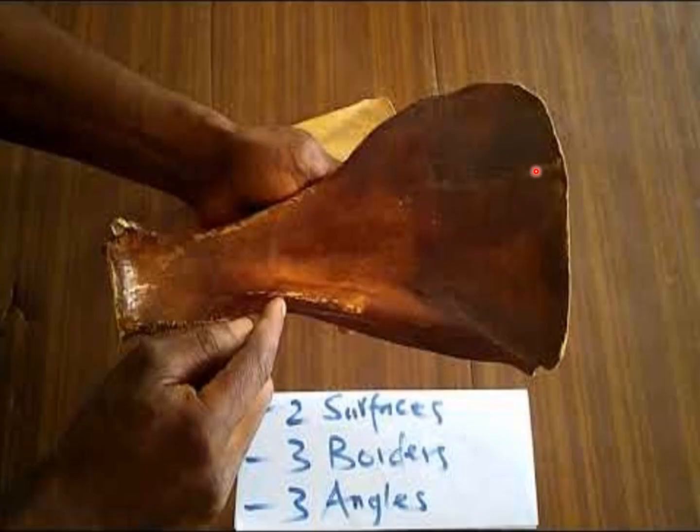Now this is a video that you can watch, okay? The video explaining further the scapula itself. This is the scapula of bovine species. So you can watch this video and have more understanding on this.